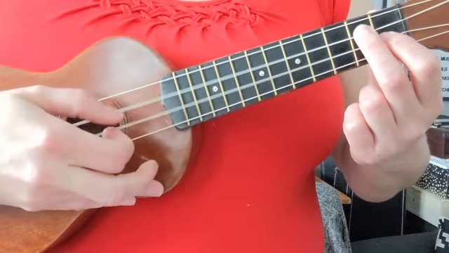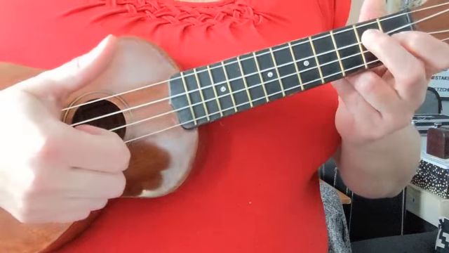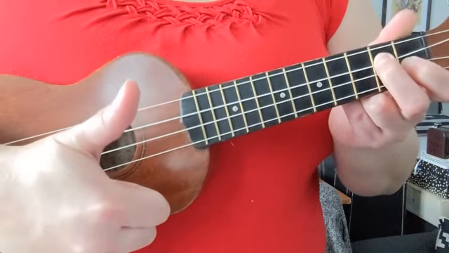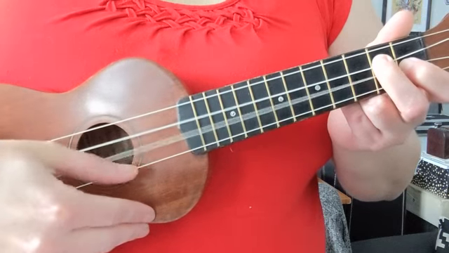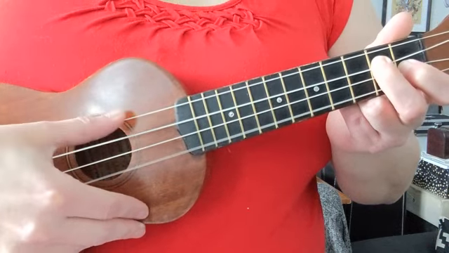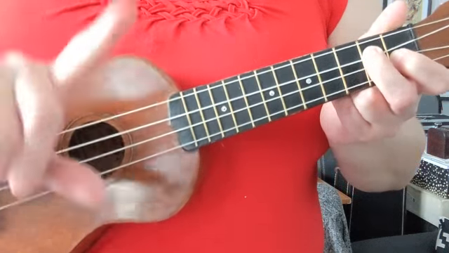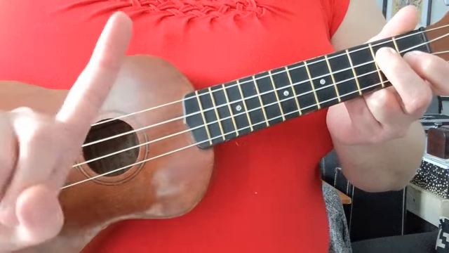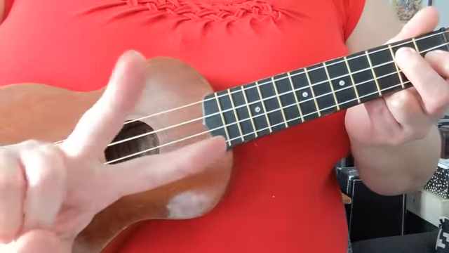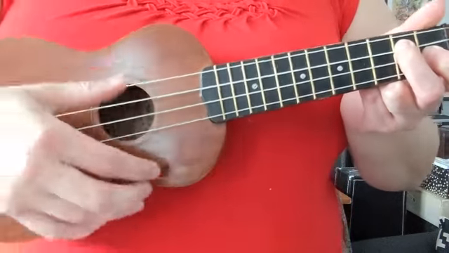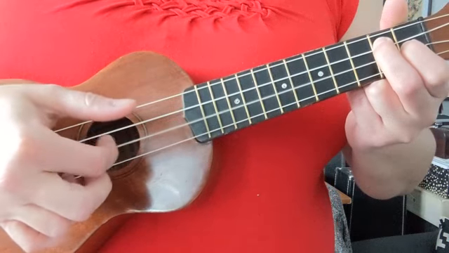Actually, it's going to end up being a little bit higher. Pulling them together. So your thumb always goes down. No matter what string you have, it will always go down. Your index finger, your middle finger, and your ring finger usually end up going up, right?